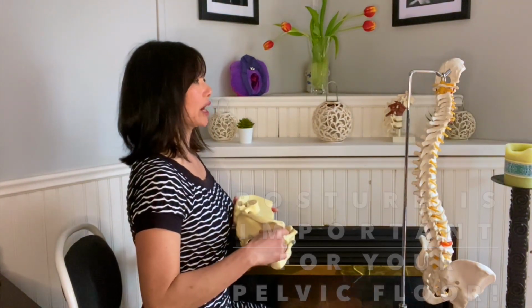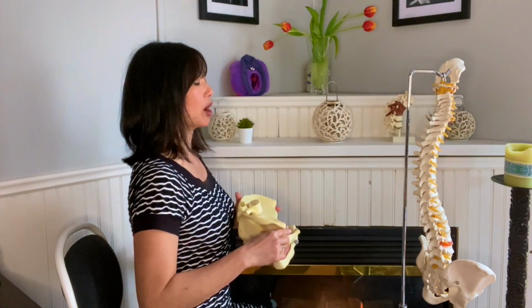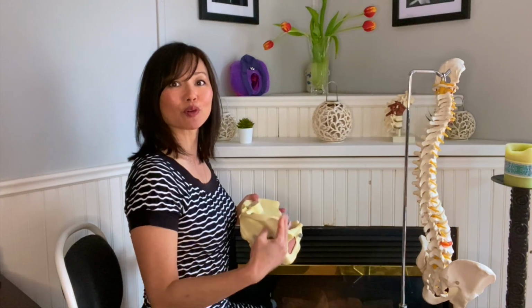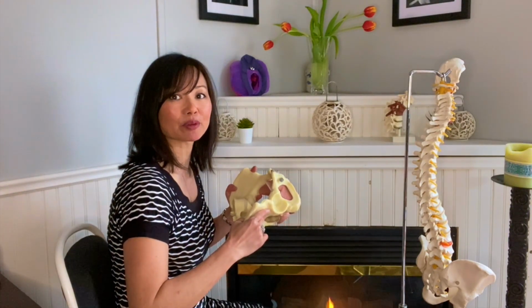Okay, so if you try to squeeze your pelvic floor now, you'll probably feel, or hopefully feel, that you're recruiting the muscles more in the front and not just in the back when you're tilted like that.